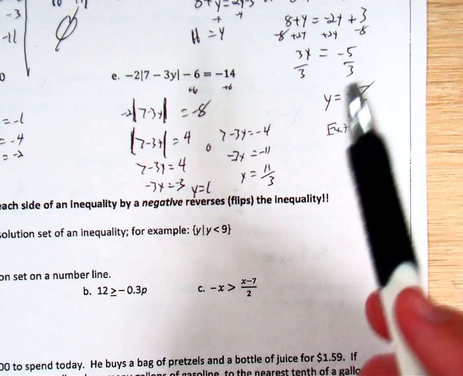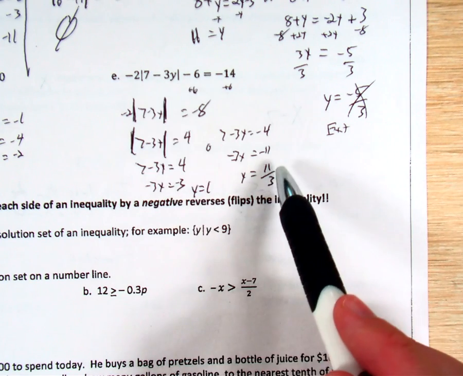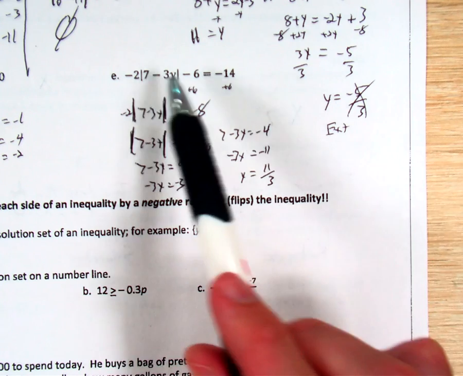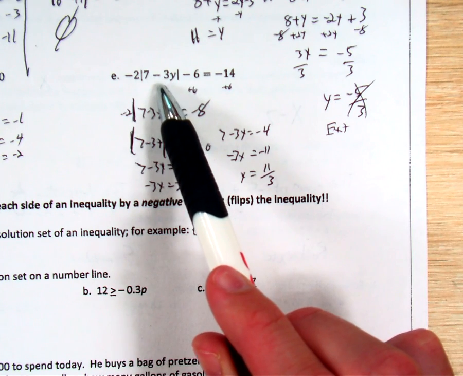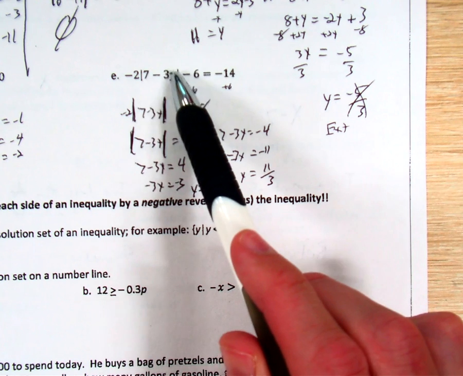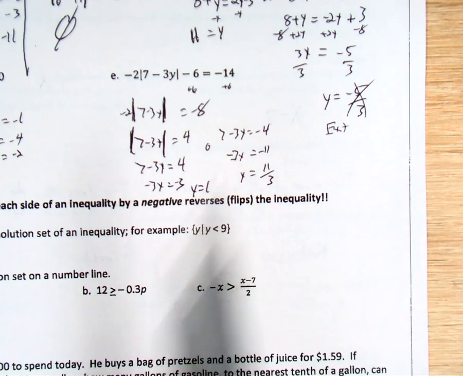That one works. 11/3. So 3 times 11/3, that's going to be 11. 7 minus 11 is negative 4. Negative 4 absolute value is positive 4 times negative 2, negative 8 minus 6, negative 14. Okay, it worked out. All right, so that's the type of stuff you'll be doing here today.